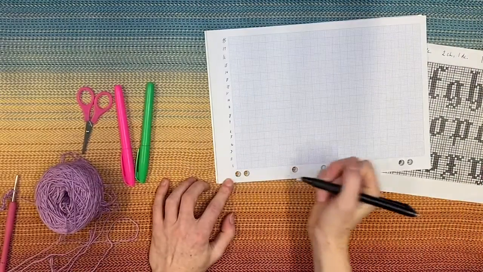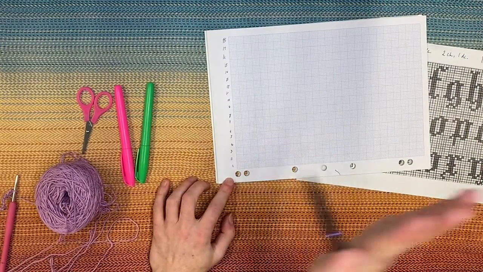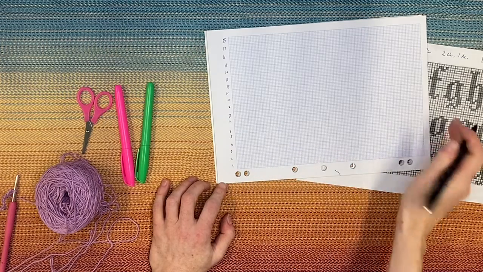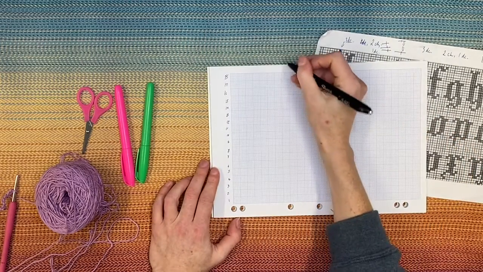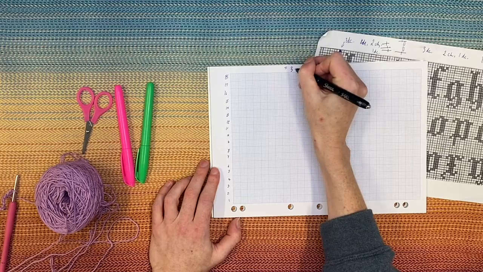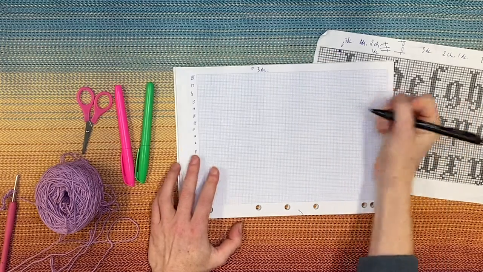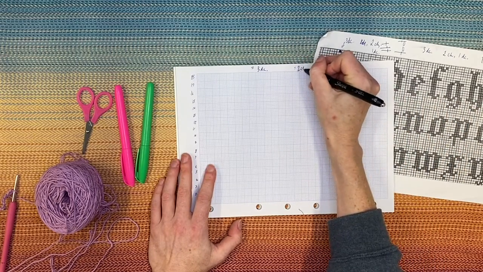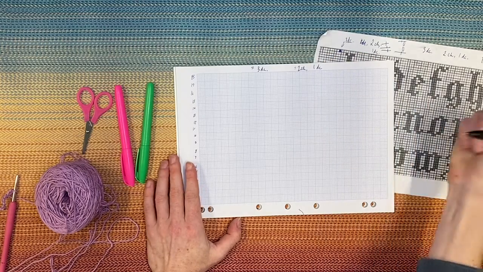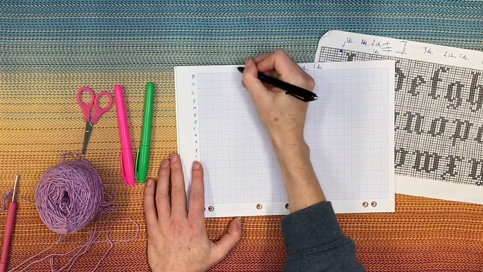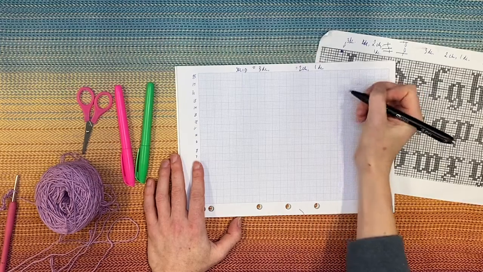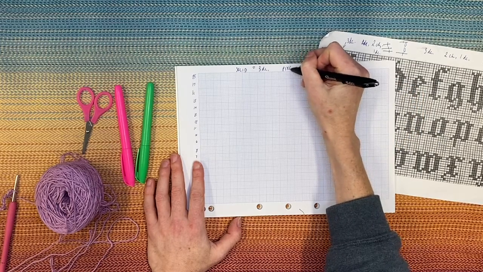Each box will either be, because this is a binary, unlike gender, each box is either equal to 3 double crochet or 2 chain and 1 double crochet.